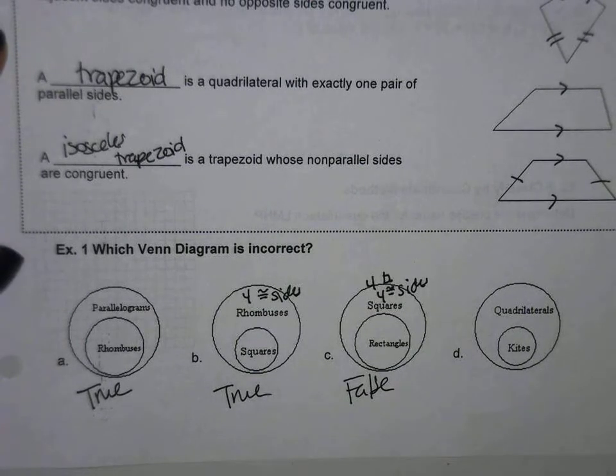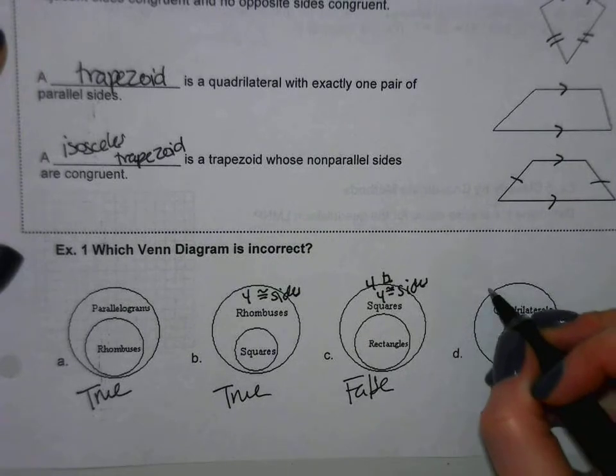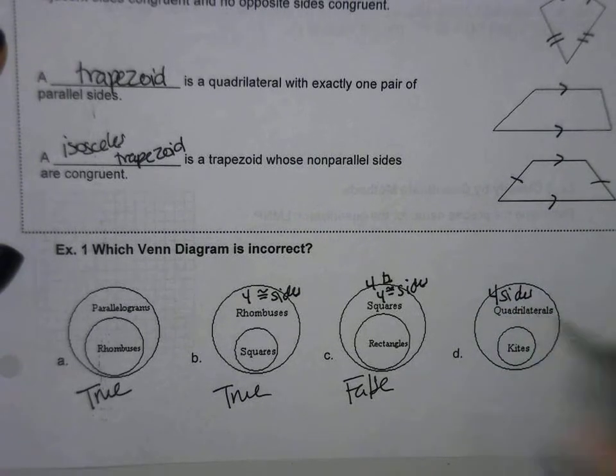So then our last one, can a kite be a quadrilateral? Well, to be a quadrilateral, that means it has four sides, and a kite does have four sides, so this is also true.